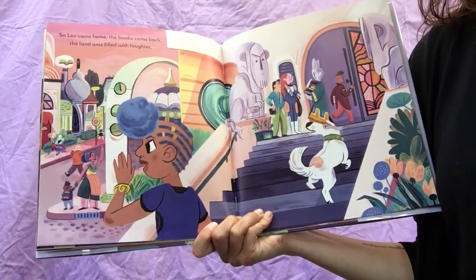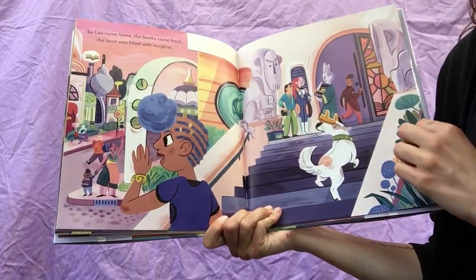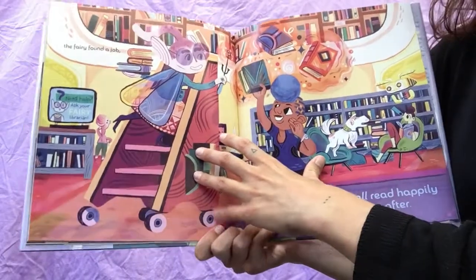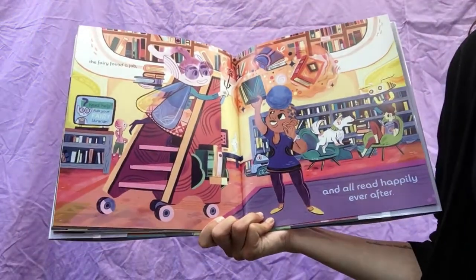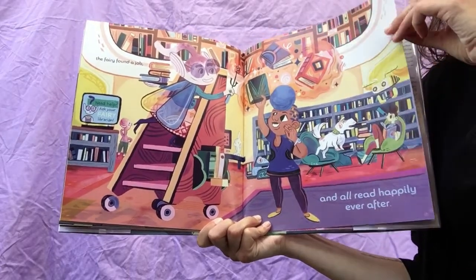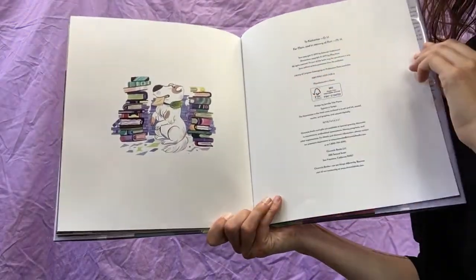So Lex came home, the books came back, the land was filled with laughter. The fairy found a job, and all read happily ever after. The end.